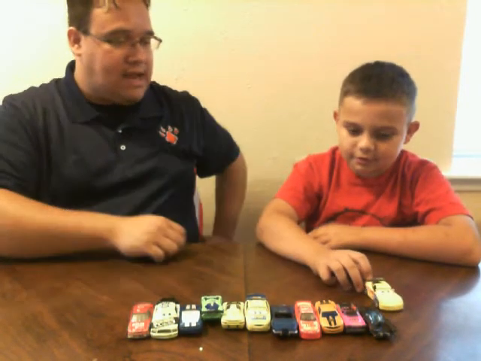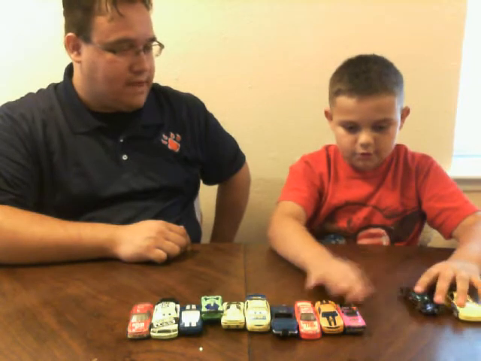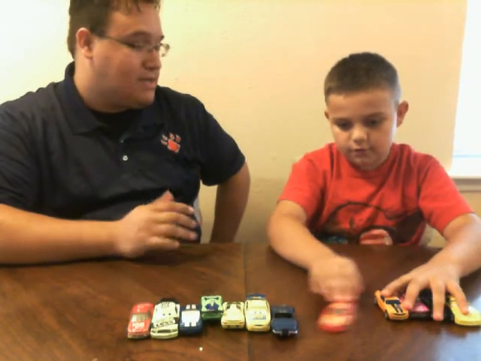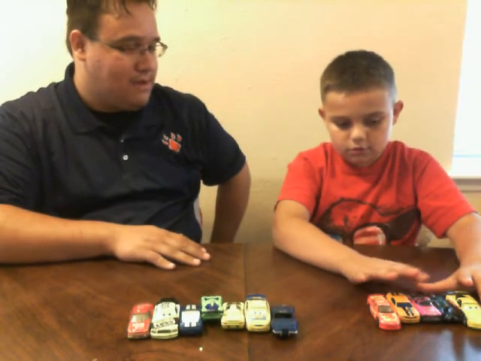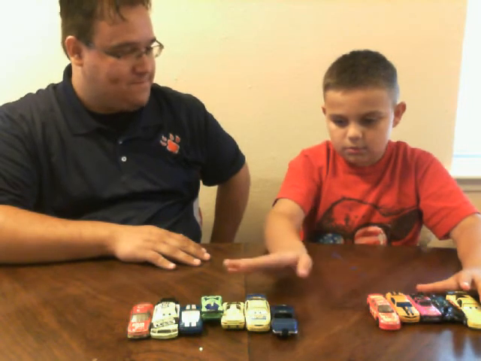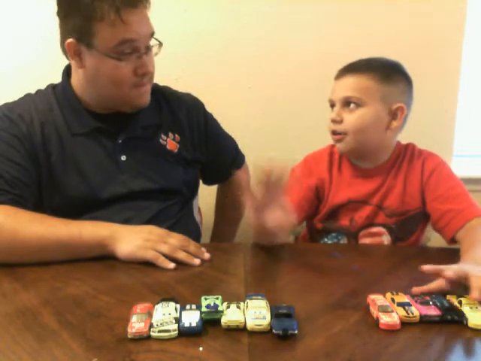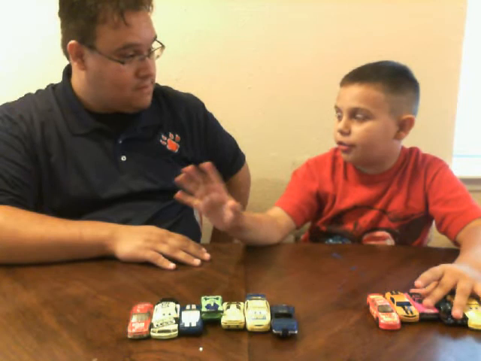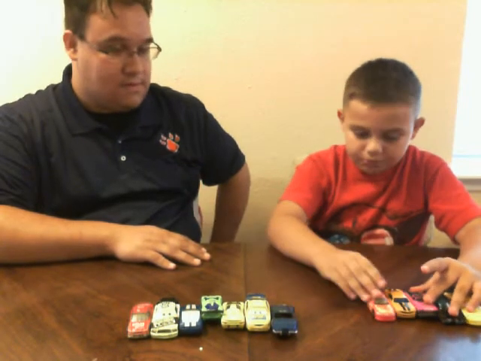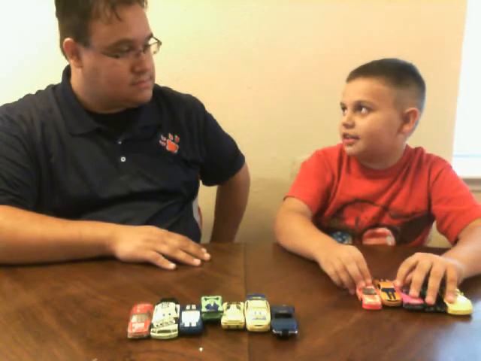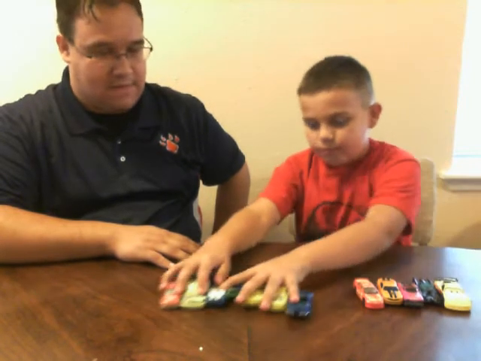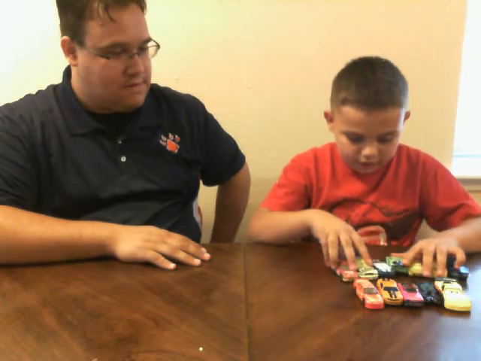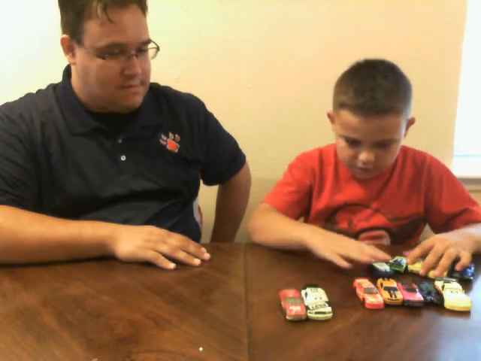Can you go ahead and break this up for me into 4 equal groups, and explain to me what you're doing as you're doing it? Well, I count the whole thing first. I counted that there are 12. And I think I can make 4 groups of this.